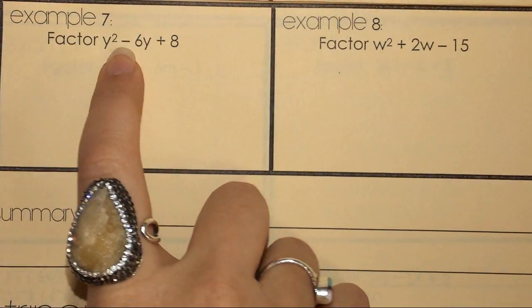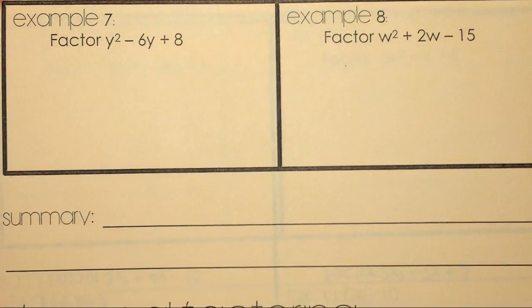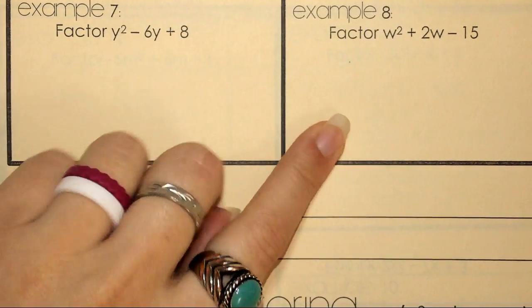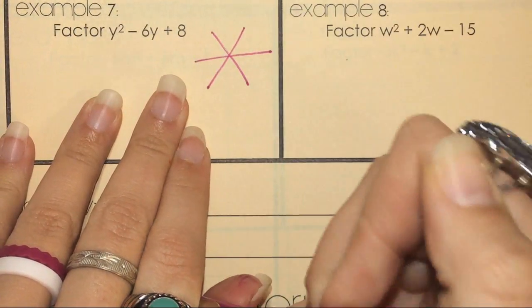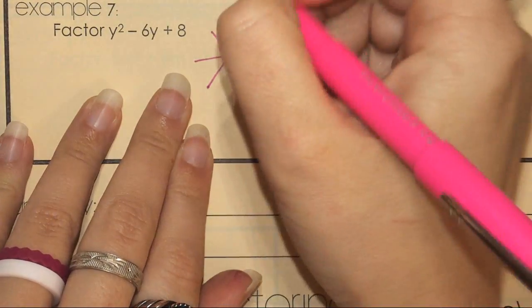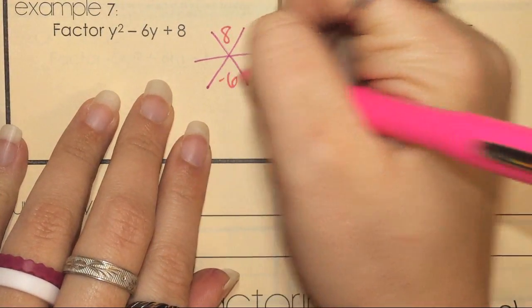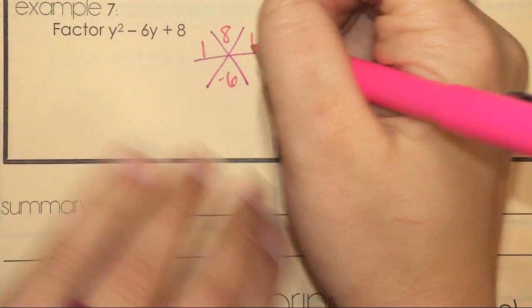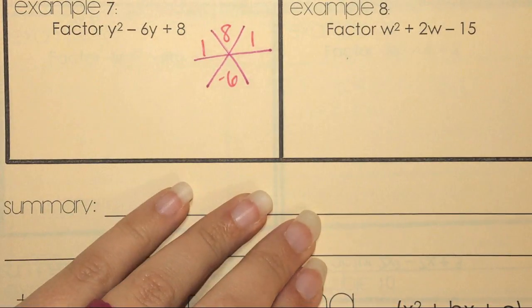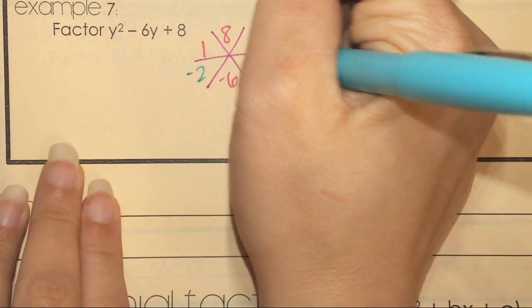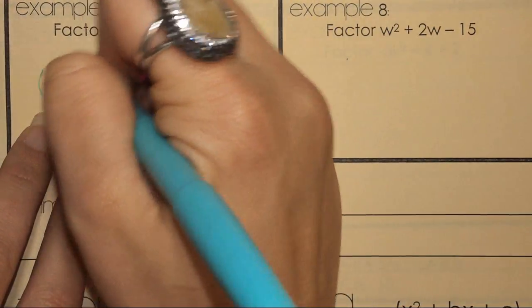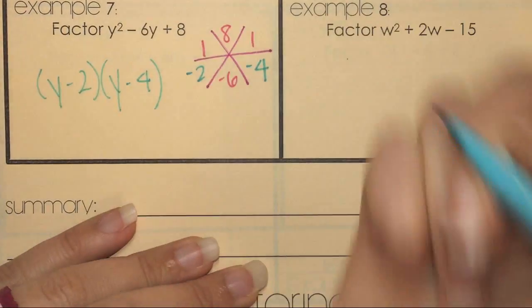Alright, number 7. What are both of our signs going to be this time in our parentheses? Negative, because this is positive and this is negative. Now we need to draw our star. What goes in the top of our star? And the bottom? Negative 16. Negative 6, and then 1 and 1. Now, what two numbers multiply to give us 8 and add to give us a negative 6? Negative 2 and negative 4. Does it matter which way I write it? So I could write y minus 2 times y minus 4, or I could do y minus 4 times y minus 2.